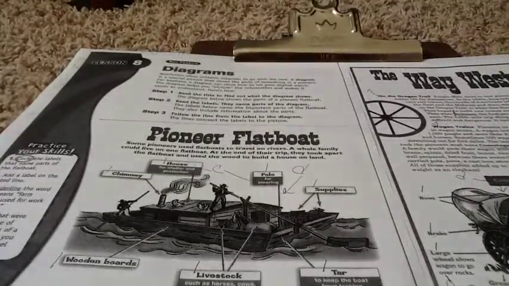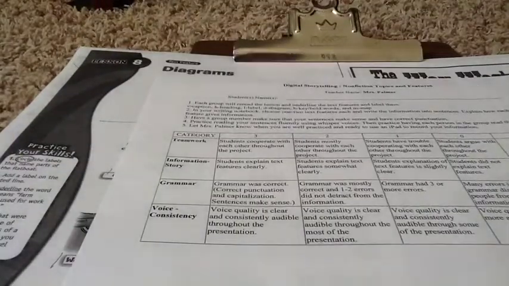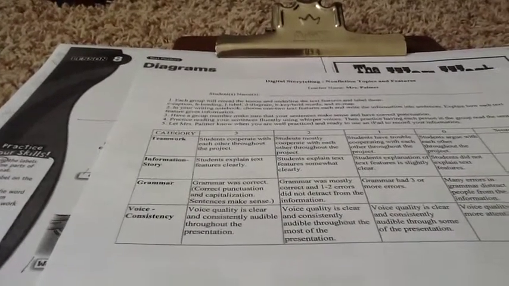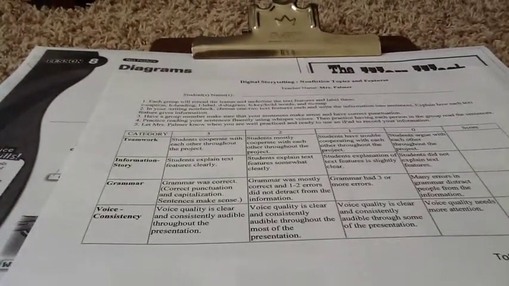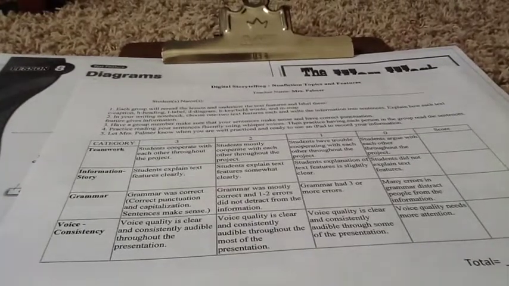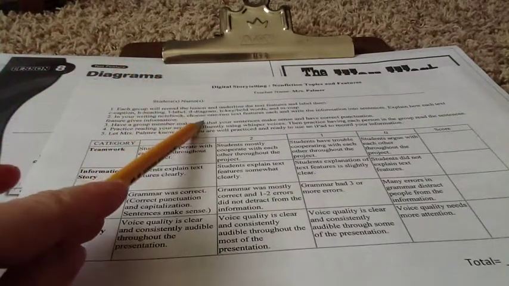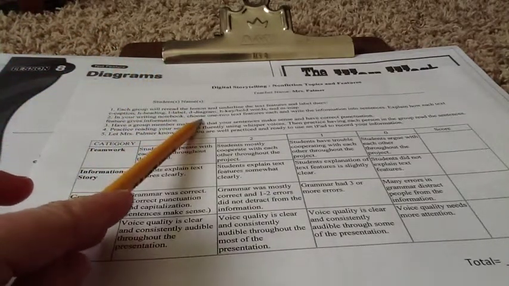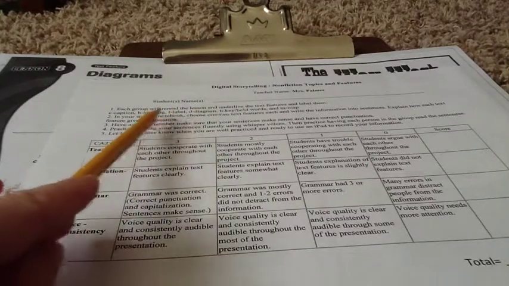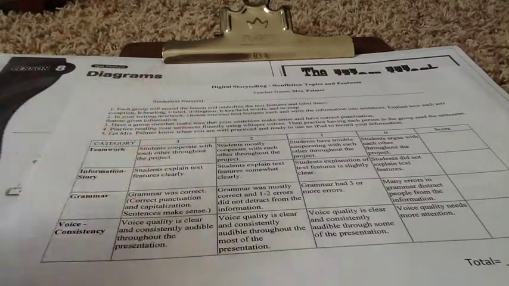For the next step on the rubric, it says in your writing notebook, choose 2 text features each and write the information into sentences. Explain how each text feature gives information. So if there are 3 people in your group and there are 6 of the text features here, each person would take 2. If there are more or less people, you can divide it up so that each person can talk about each section.